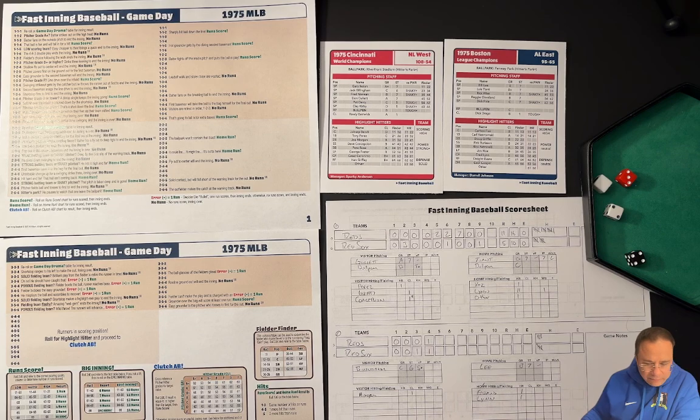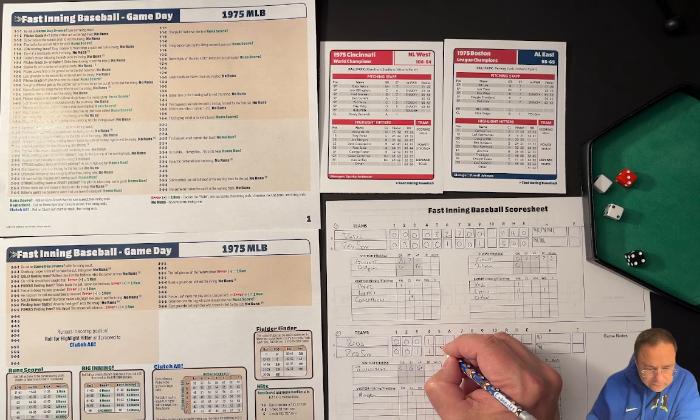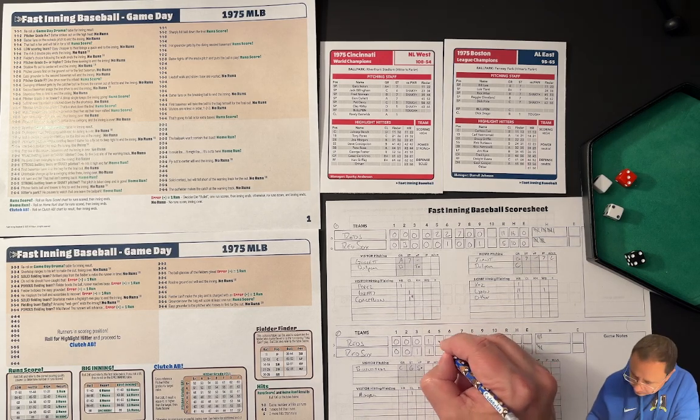2-3-4. Weak batting team. No. Shaky pitcher. No. And so that's just going to be a fly out on any hits. 2-3-4. Deep fly dies just short of the warning track. No runs.